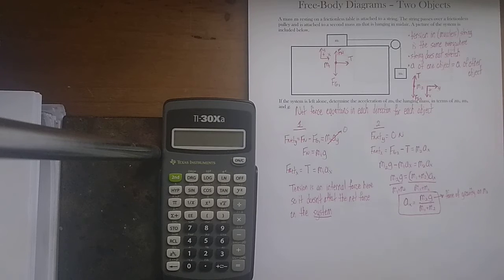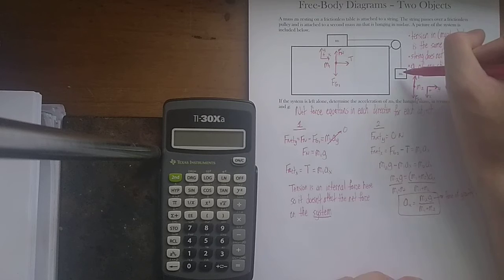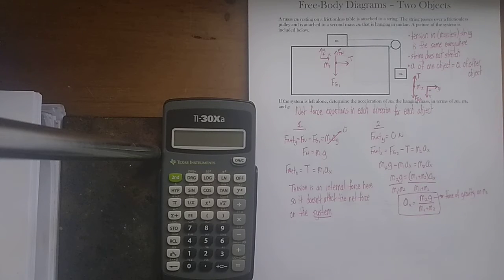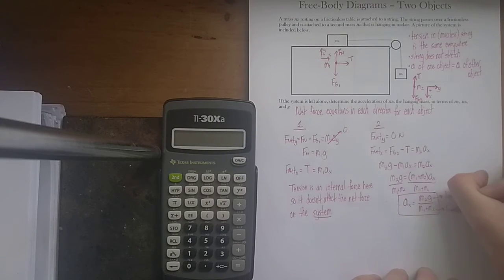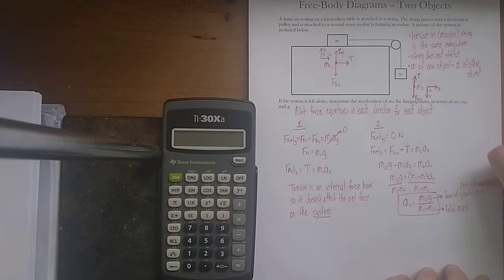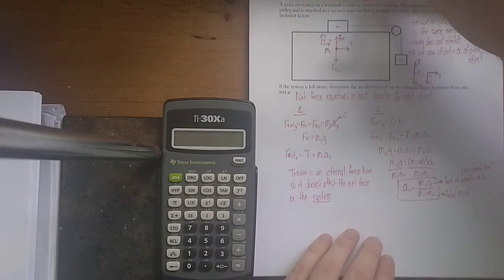It comes from the interaction between M2 and the Earth, which is outside of our system. So the net external force is just the force of gravity on M2. M1 plus M2, quite obviously, is the total mass. So very interestingly, look what we have here. We have the force of gravity on M2, which is really the net external force in this situation, divided by the total mass. Net force divided by mass equals acceleration. This is very simply a restatement of Newton's second law, which is really, really cool.